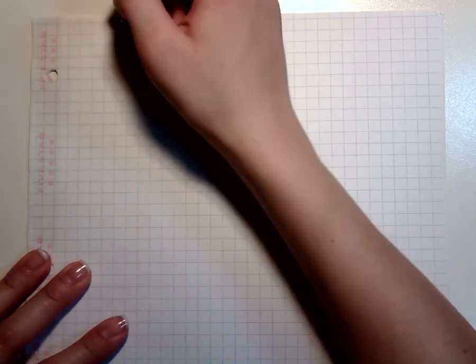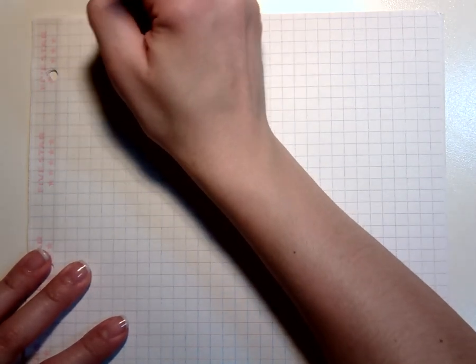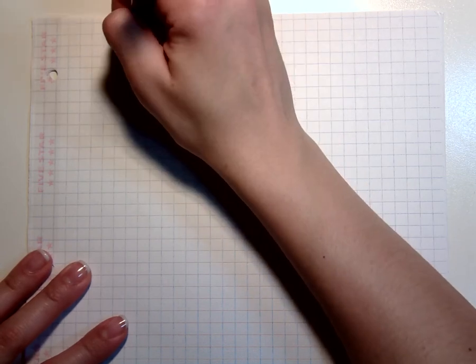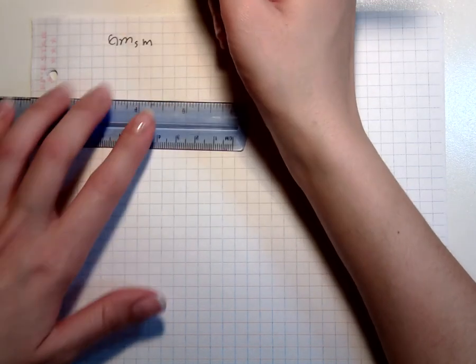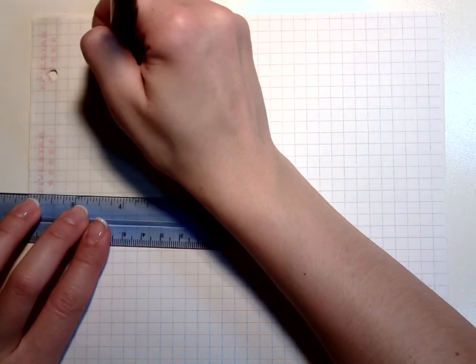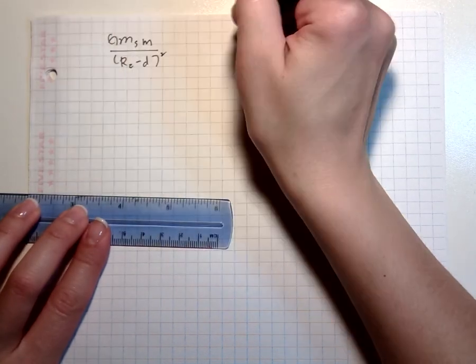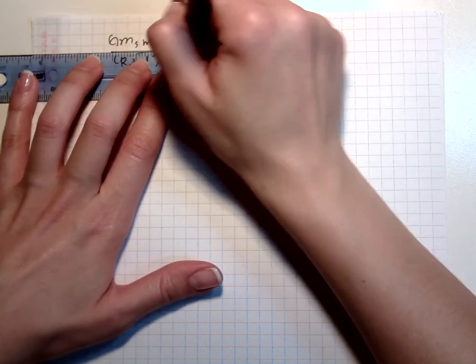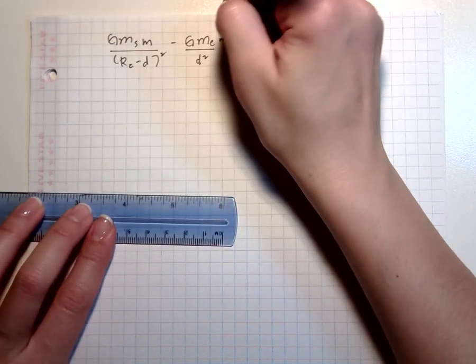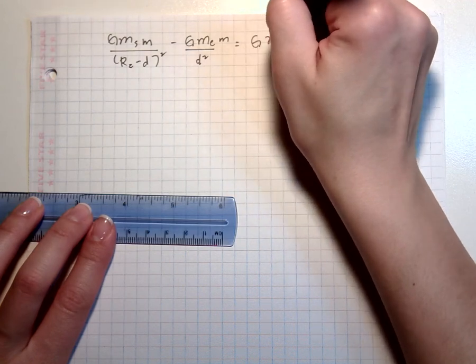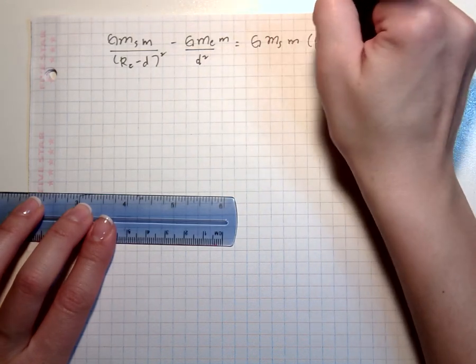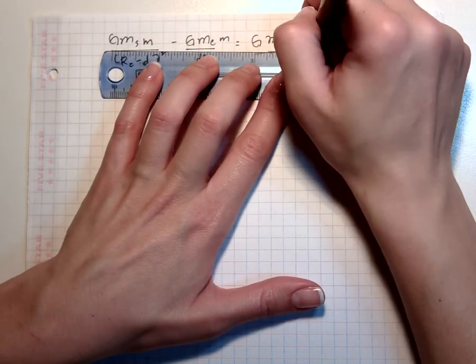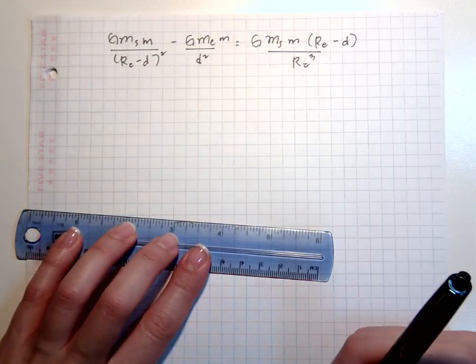Okay, so part 2, the expansion. Let's rewrite the whole expression. So we had from last time G times the mass of the sun times the mass of the satellite over the orbital radius of the Earth minus d squared, minus G times the mass of the Earth times the mass of the satellite over d squared. That's equal to G times the mass of the sun times the mass of the satellite times the orbital radius of the Earth minus d over the orbital radius of the Earth cubed.